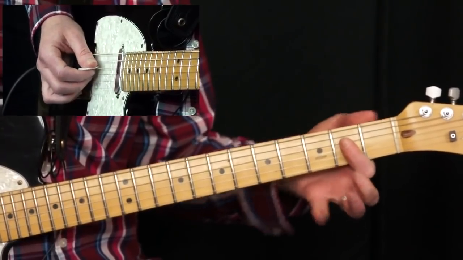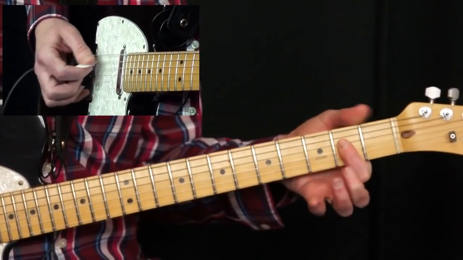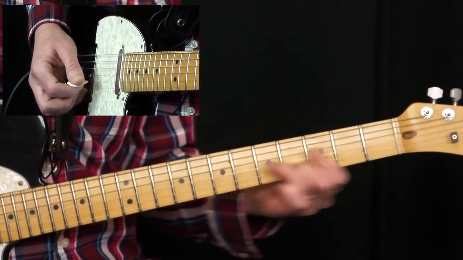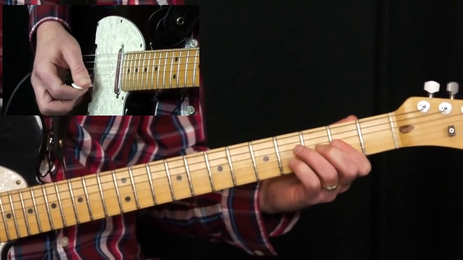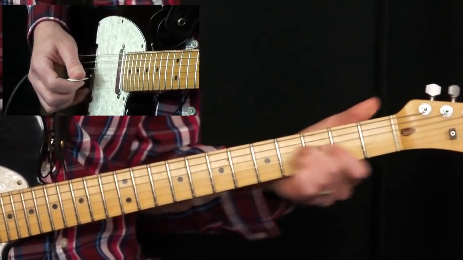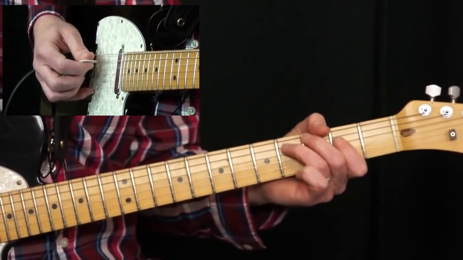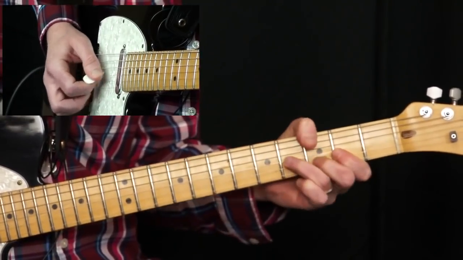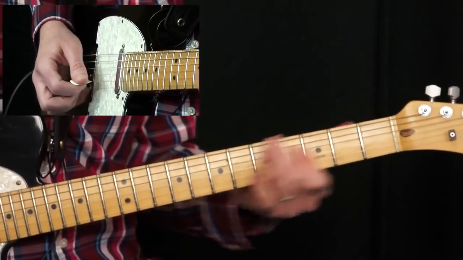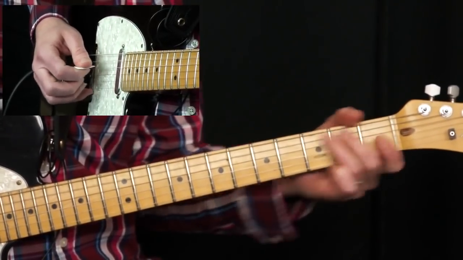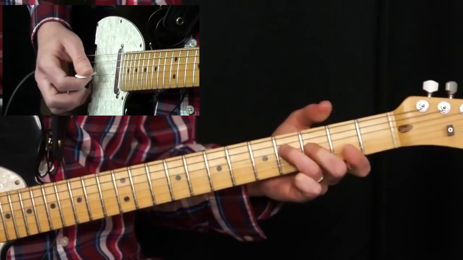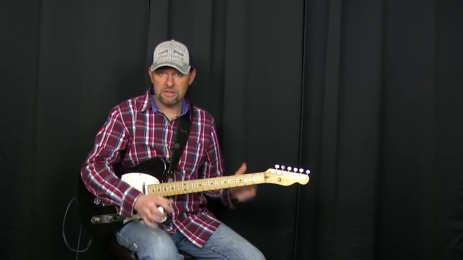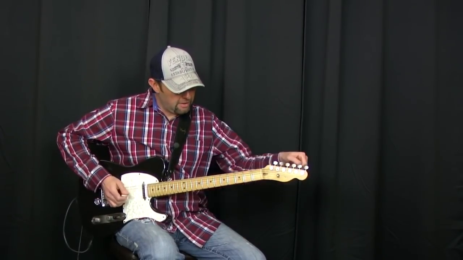Okay, you see I did the slide technique with 2. Isn't that beautiful? And I'm just kind of exploring on my own right now, messing around with it.